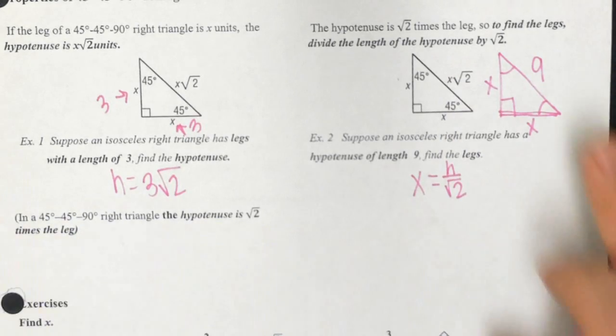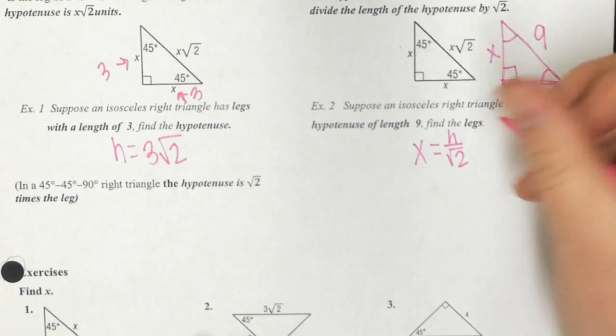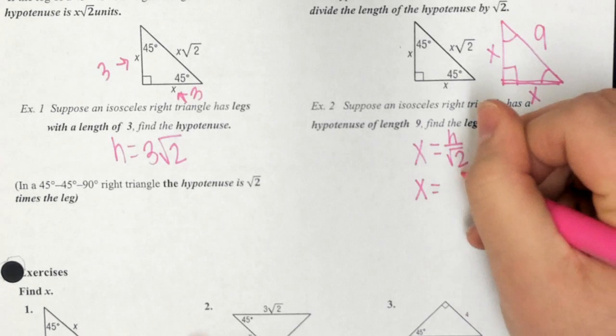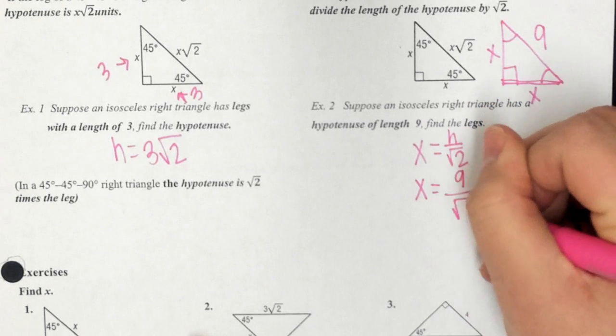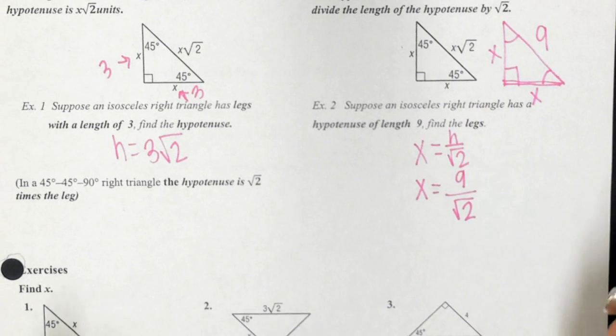So when you actually plug in your hypotenuse, which is 9, you get x is equal to 9 over the square root of 2. How many of you remember having to rationalize the denominator? Please tell me more than one person. Rationalizing the denominator, y'all heard of that? You have to see it? Okay, you need to see it.